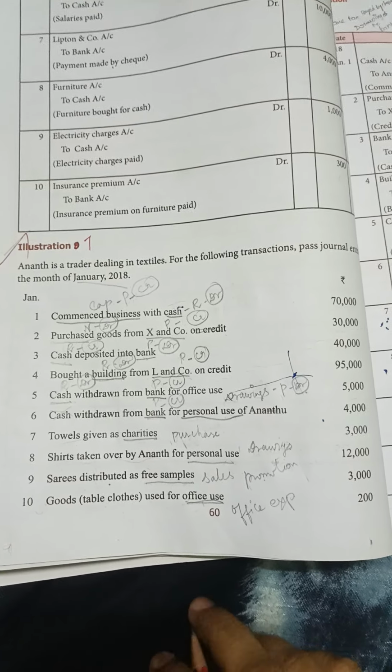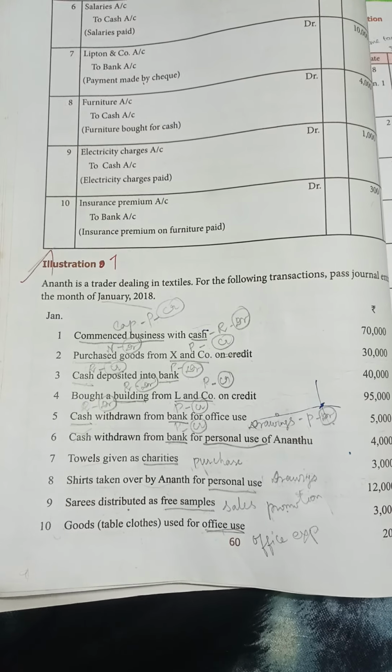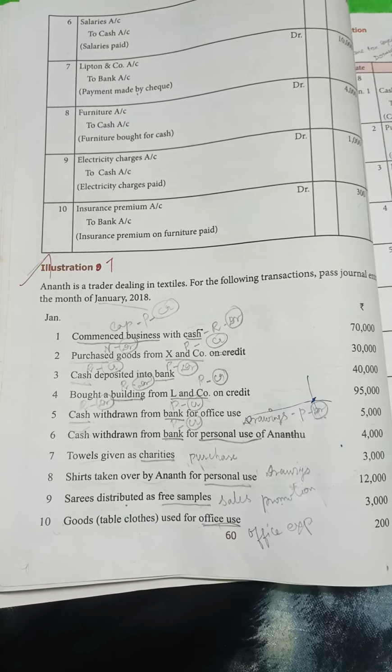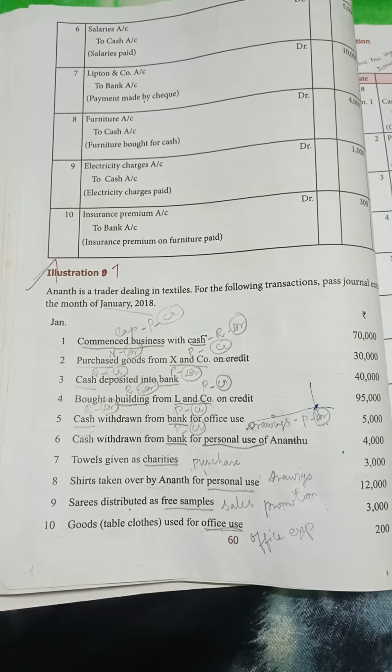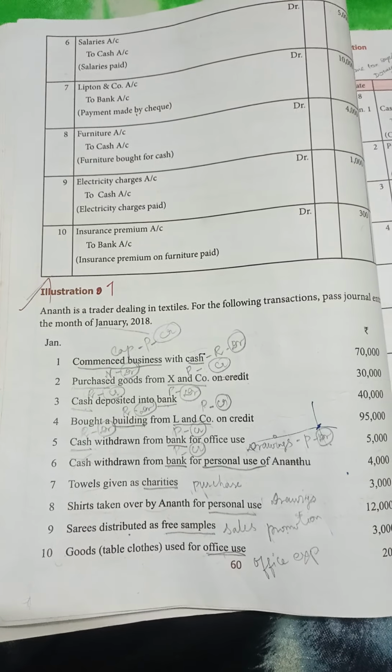Like this you will have even something called donations. Okay, balls being donated to the trust. In that case you will take up donation account debtor to purchases account. There are certain examples like that. In the future illustrations we will see all these things.